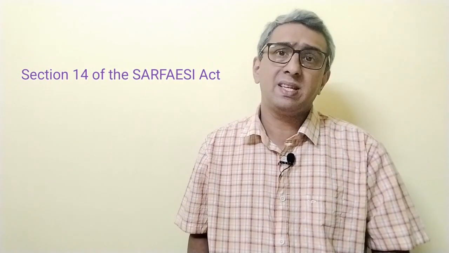Section 14 of the SARFAESI Act empowers the district magistrate to assist banks in taking physical possession of the secured assets. This section is vital for the enforcement mechanism, ensuring that financial institutions can recover their dues efficiently. The DM's role includes verifying the legitimacy of the application and facilitating the smooth handover of the property.